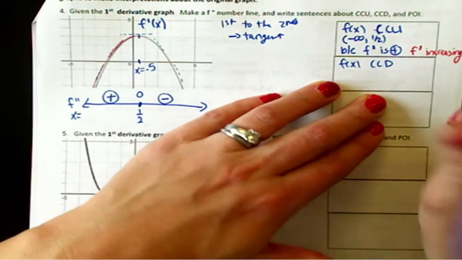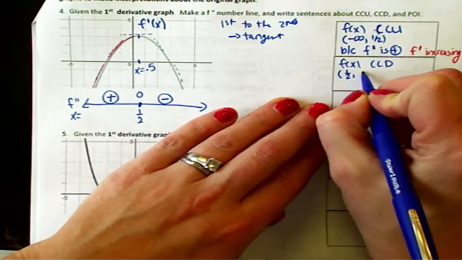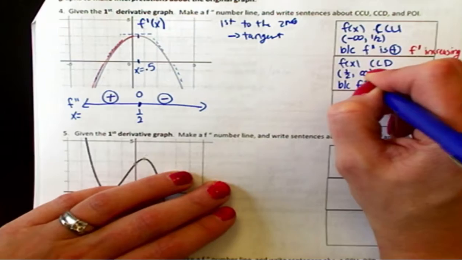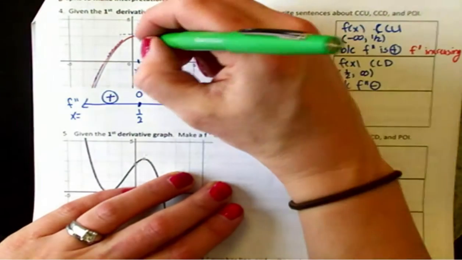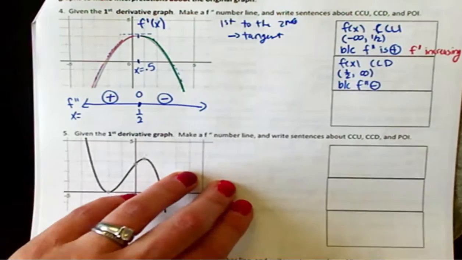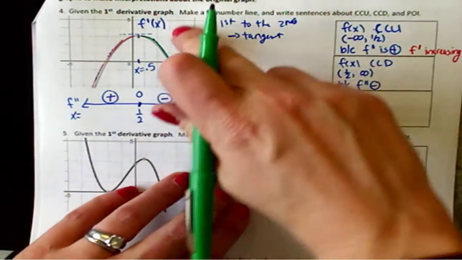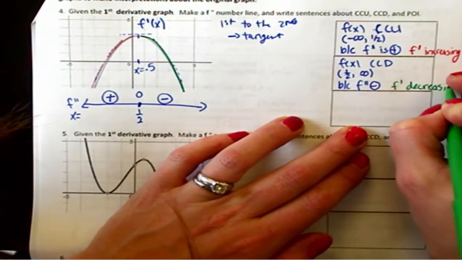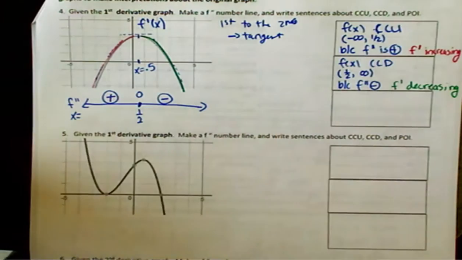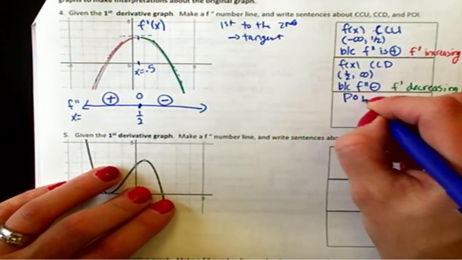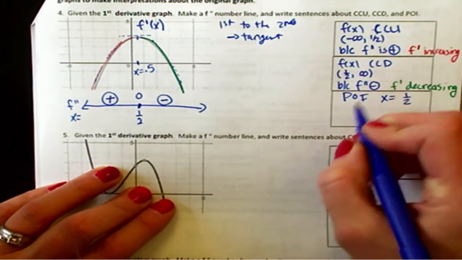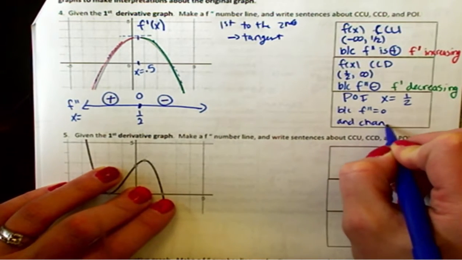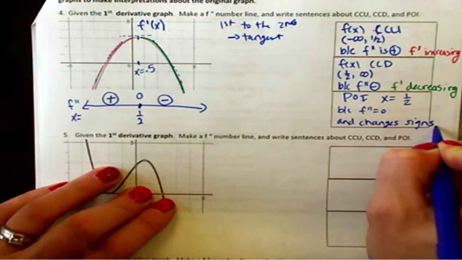Concave down from 1/2 to positive infinity because double prime is negative. But if I'm looking at this, decreasing, the f prime graph is decreasing. Point of inflection at x equals 1/2 because second derivative is 0 and changes signs.